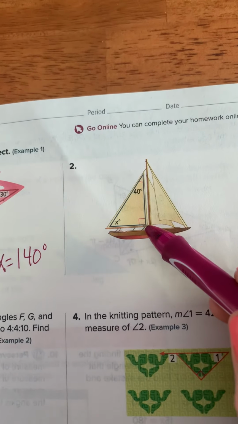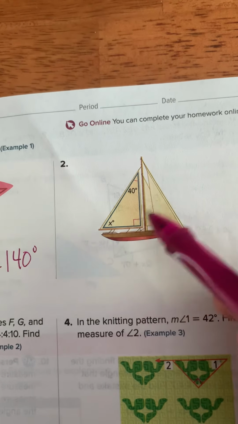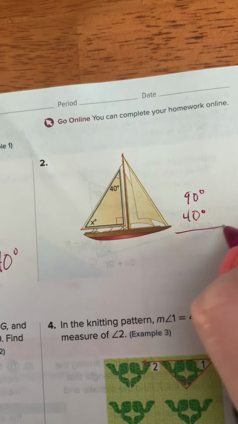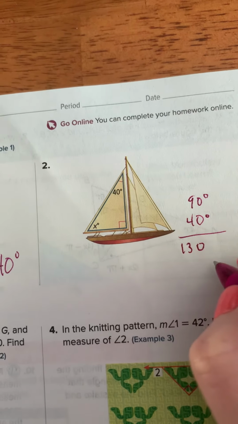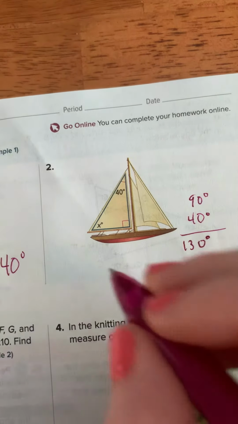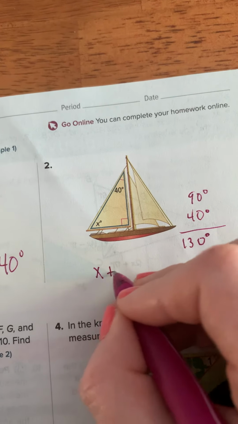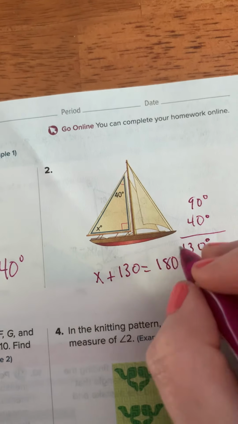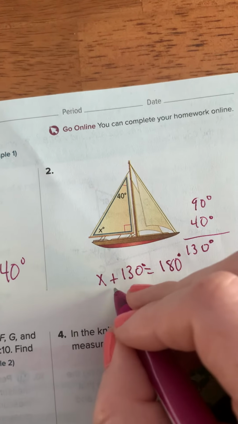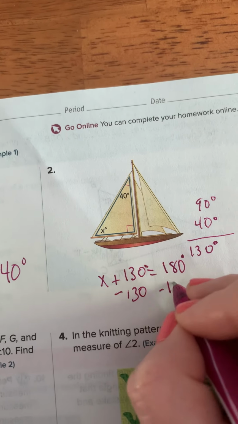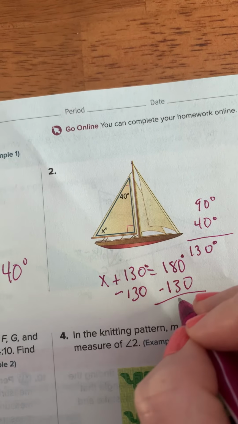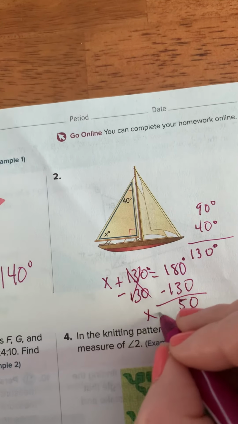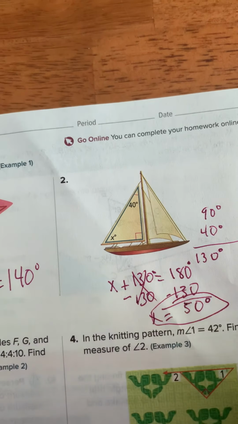Over here, if we want to find what this sailboat is, what does this box mean again? 90 degrees. So we have 90 degrees plus 40 degrees. What does that equal? 130 degrees. So x plus 130 equals 180 because the triangle equals 180 total from the interior. Minus 130 from 180. So what's that? We're going to have 50. Okay? X equals 50 degrees.